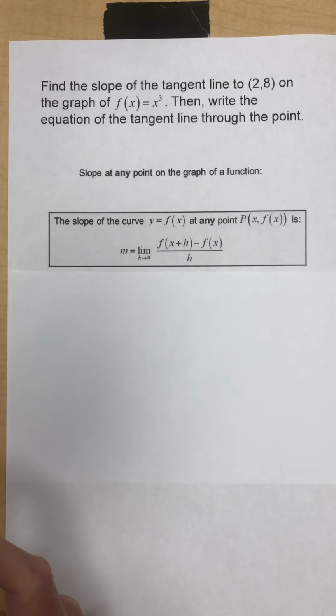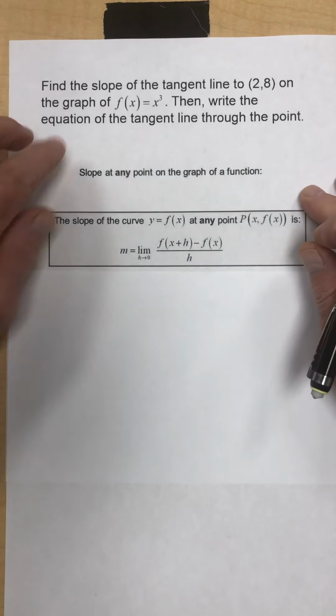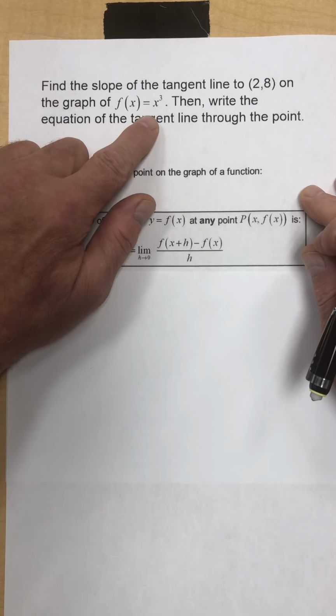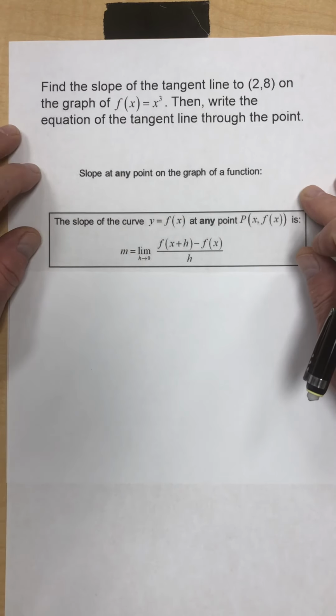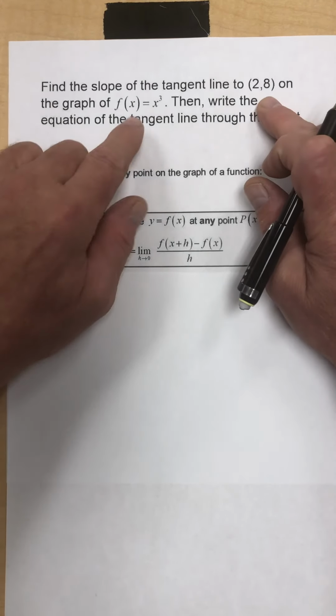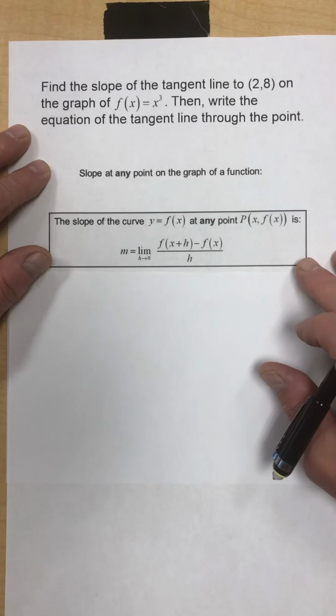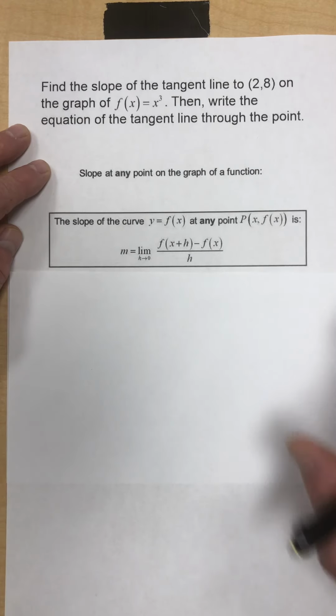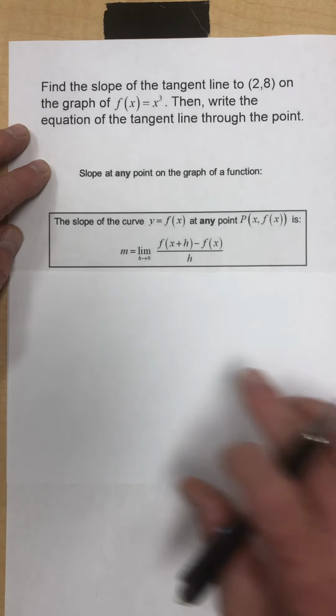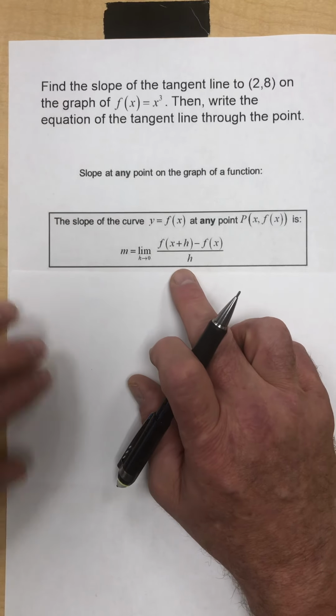Okay. So my function is the cubic, f of x equals x cubed. And obviously it goes through 2, 8. F of 2 would be 8, so it goes through 2, 8. And I need to find the slope of the tangent line at that point. And so we are using Fermat's method.